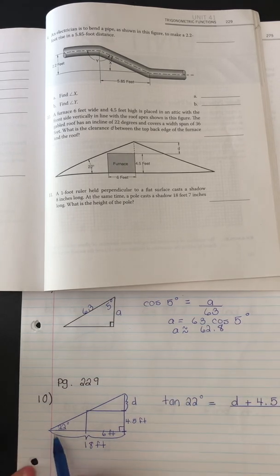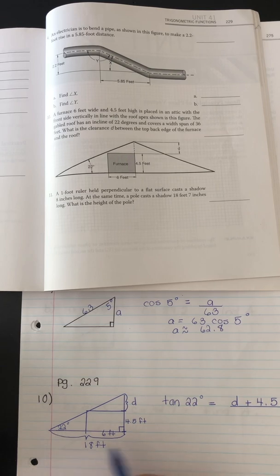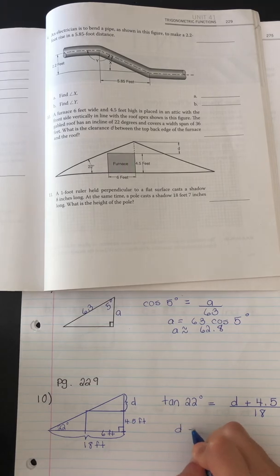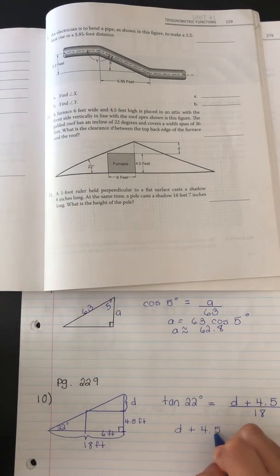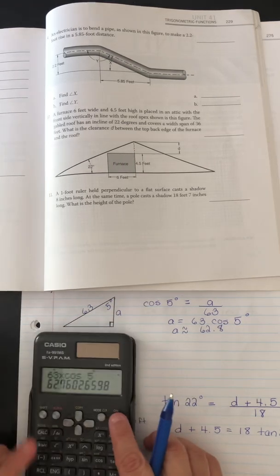Okay, so that's the opposite side length, d plus 4.5, and the adjacent side length is 18. So now we can go ahead and solve for d plus 4.5 using multiplication. So d plus 4.5 feet is 18 times the tangent of 22 degrees. So why don't we work out this quantity first of all?